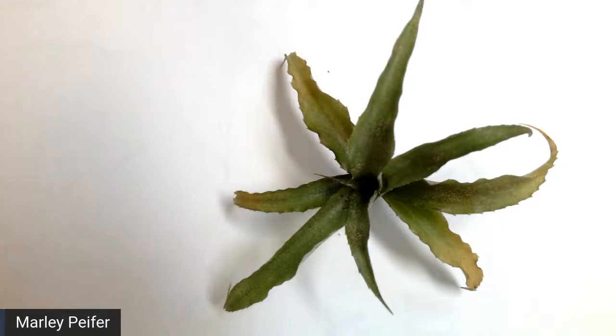All right, great. Now, what does it remind you of? It reminds me of a bromeliad.